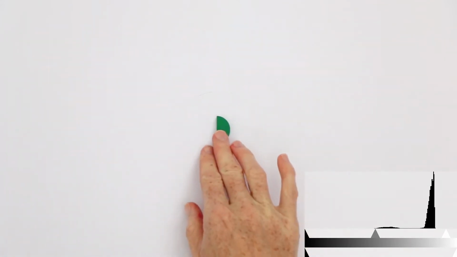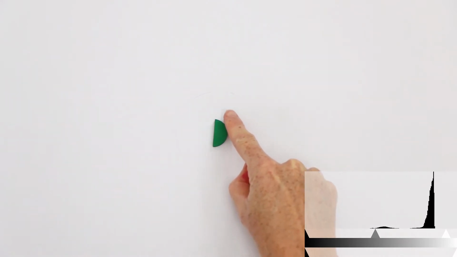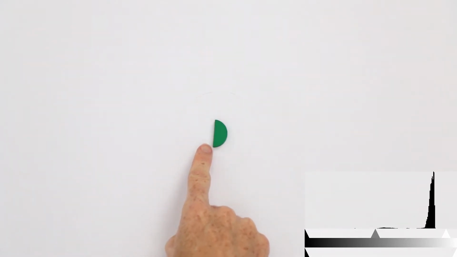The next shape is similar to a circle. Instead, it is half of a circle, also known as a semicircle. This shape is interesting in that it has a circular or curved edge, and then it has a straight edge. How many corners does this shape have? Well, let's go and count.